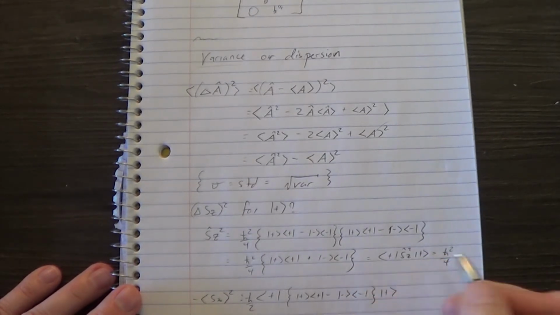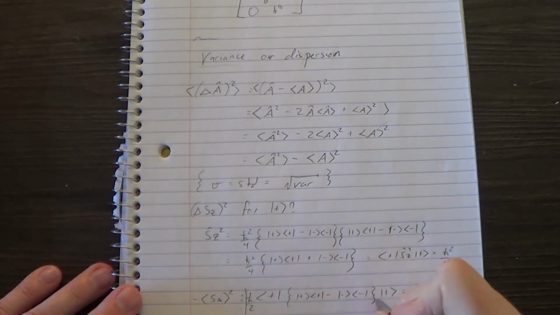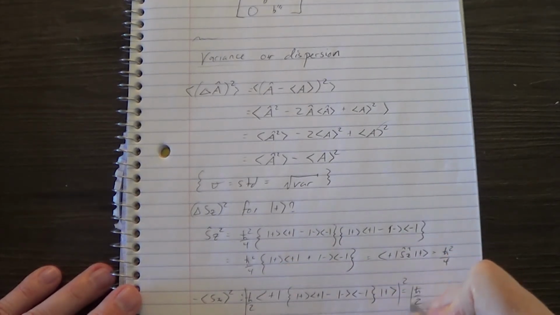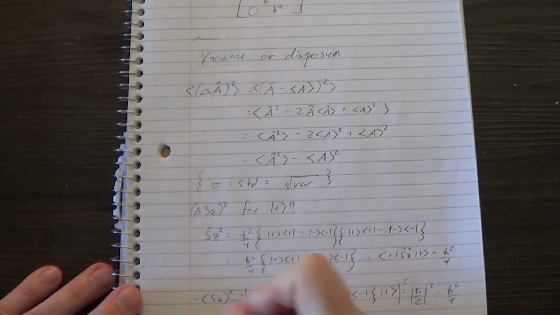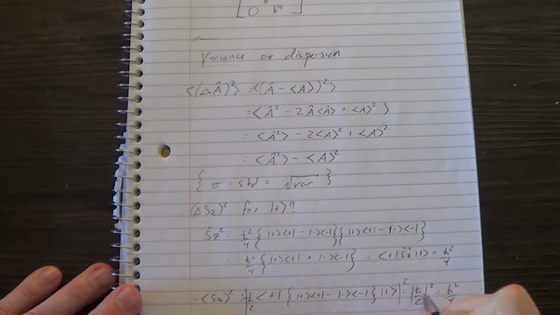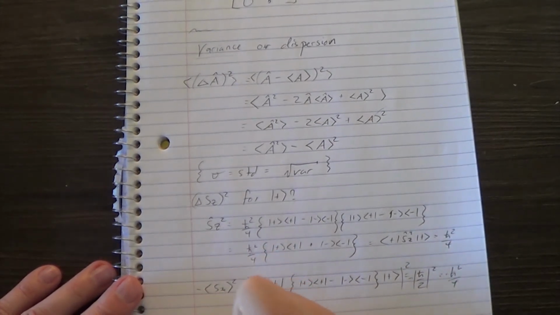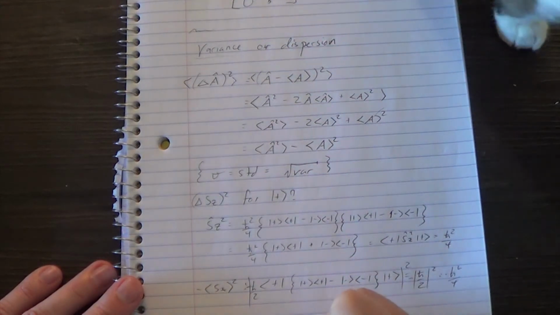So it's just h bar over 2. Okay, square everything. Okay, sorry, I put a minus sign in front, and that's why SZ squared minus SZ squared.